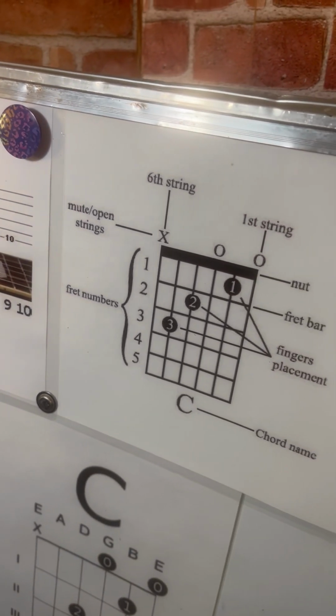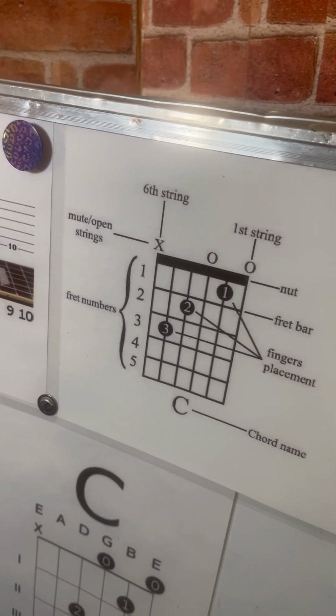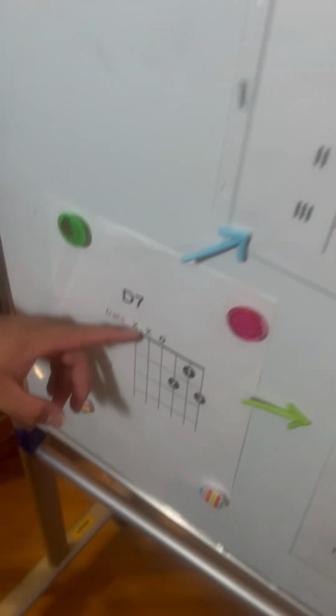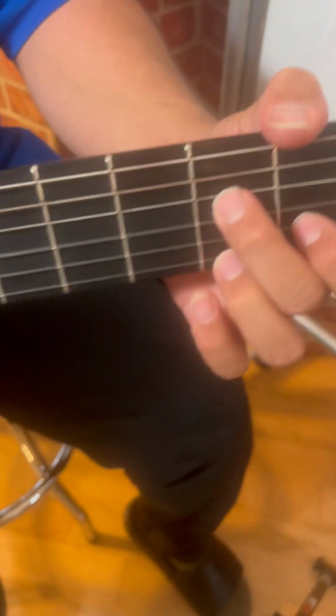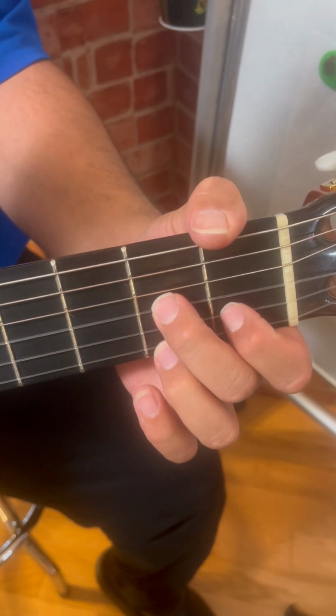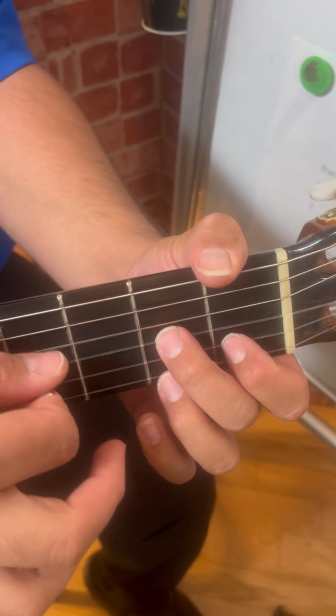You don't really hear that low E. For example, another good example is here, D7. We have two X's. So that one, you can do the same trick right here, kind of mute the string. But I want you to really, actually, no, you can't, because you actually have to play that D string.